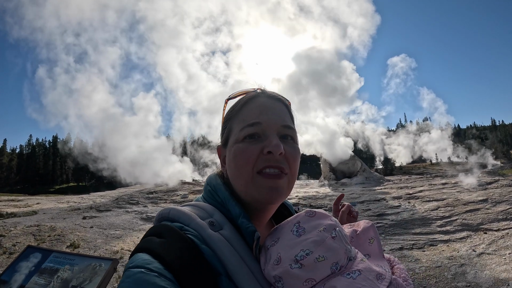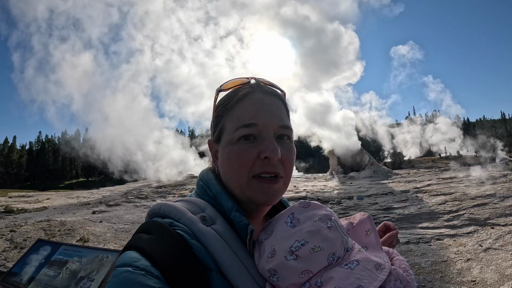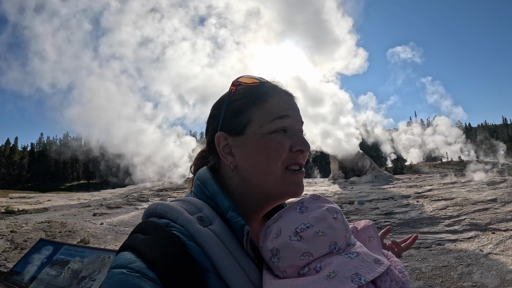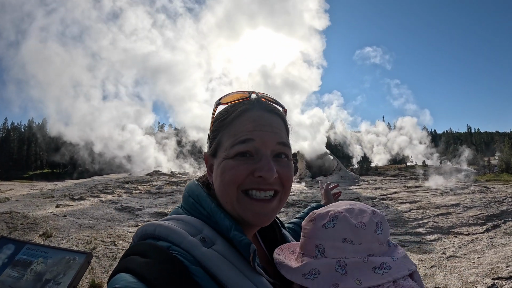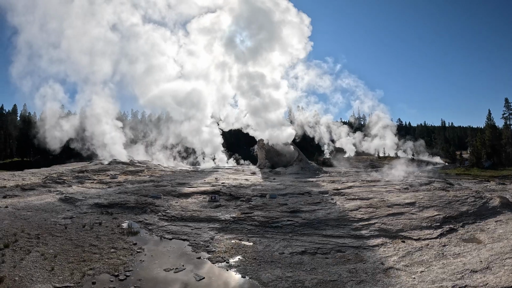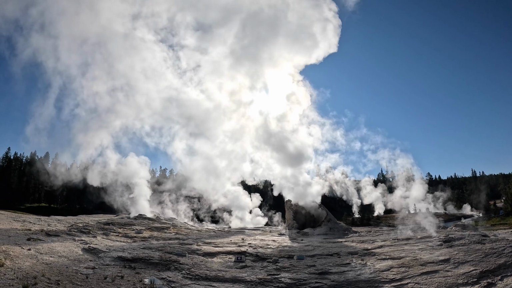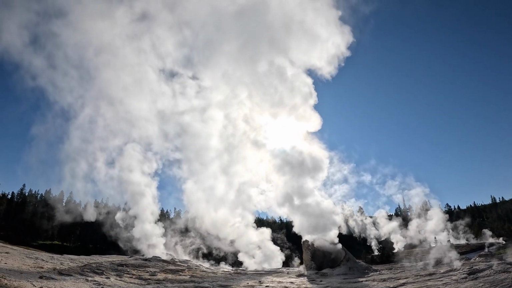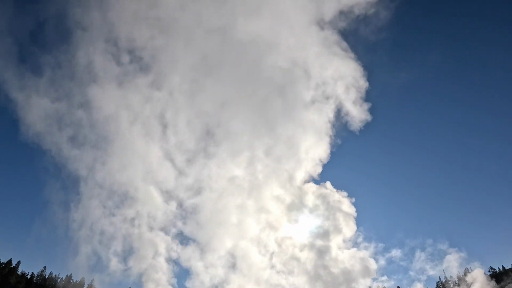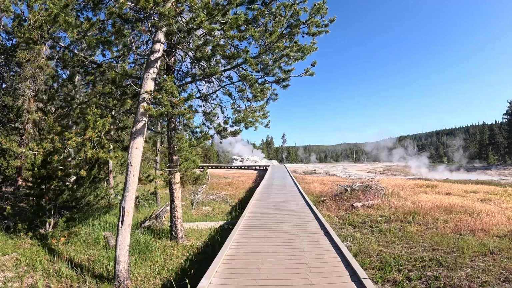Giant Geyser is one of the largest geysers in the world when it's erupting. It can go up to 300 feet. This is Giant Geyser right here, and it's a cone type geyser. Wow, its eruption can last from 1 to 1.5 hours and expel over 1 million gallons of water. It's a lot of water.